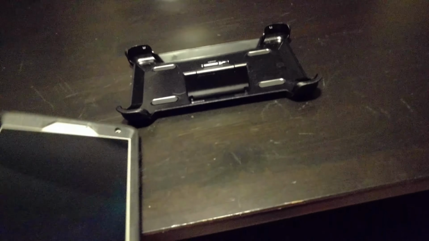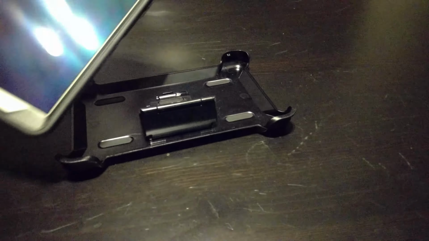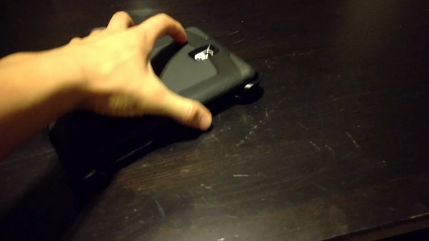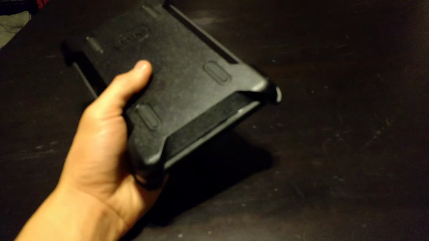It also comes with this, which is kind of like a stand. You can use it as a stand like that. I think like that as well, but I'm probably not going to show her how to do that. And then you can even go like this, and then it kind of protects the tablet. So this OtterBox case is pretty nice. I got it for $10. Probably more than that retail.